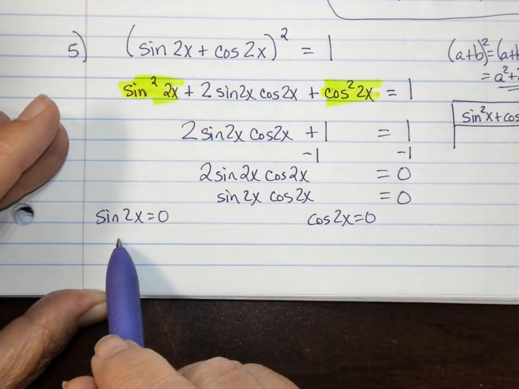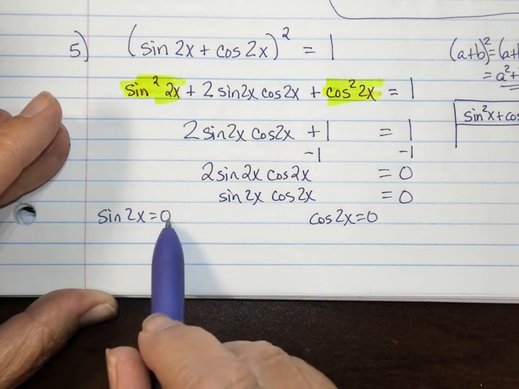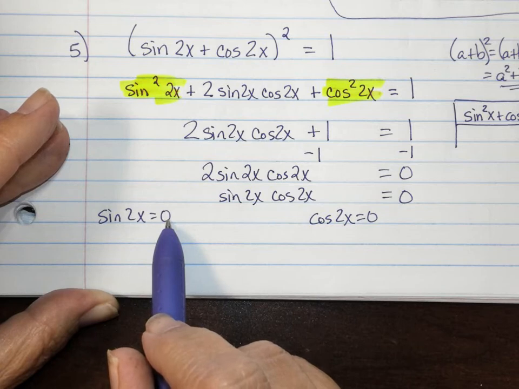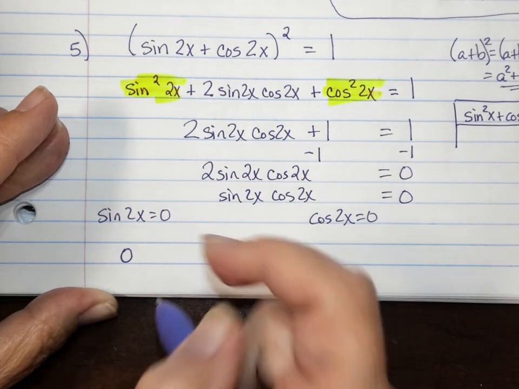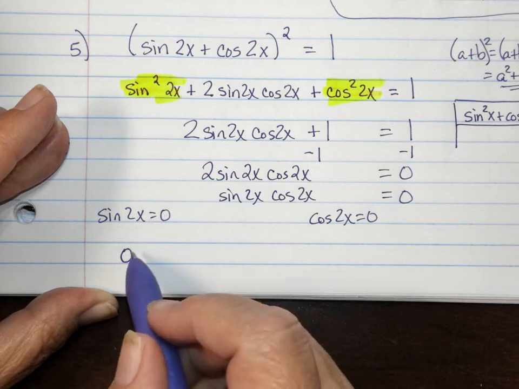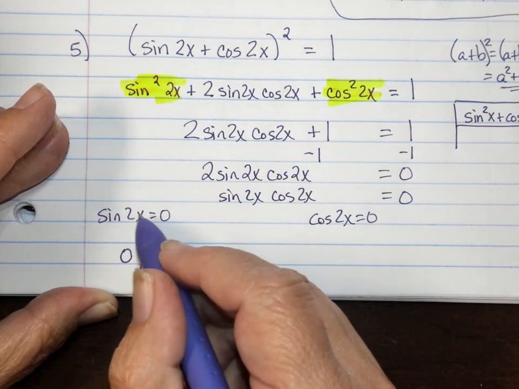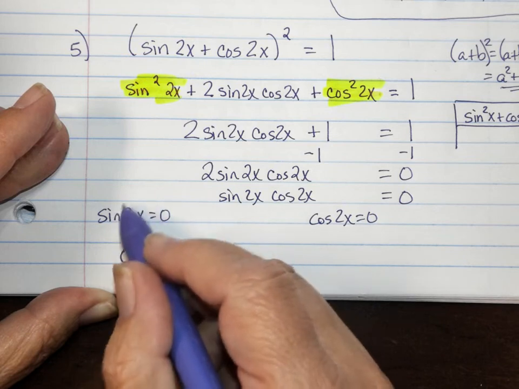So when is sine equal to 0? You see that sine is equal to 0 at 0, right? So 2 times 0 is 0. And then sine is also equal to 0 at pi.